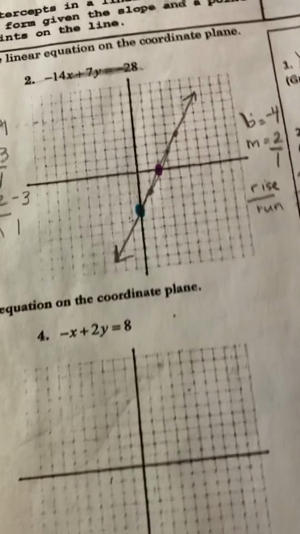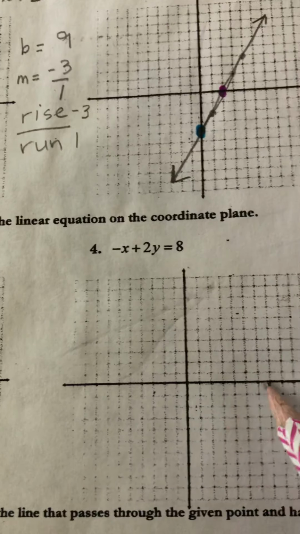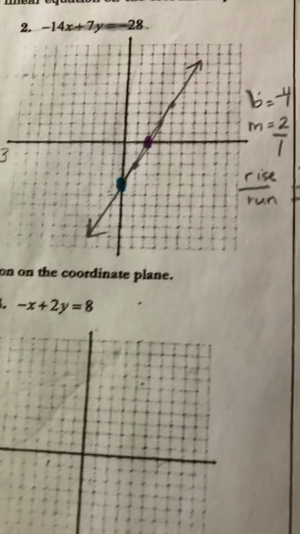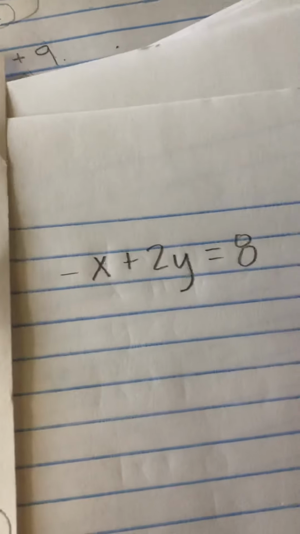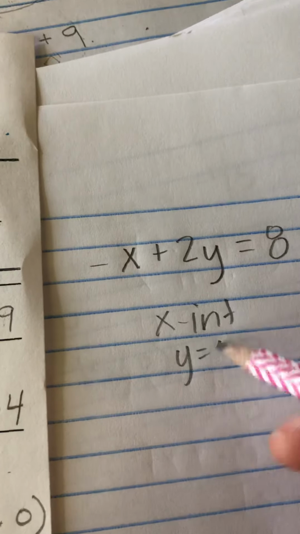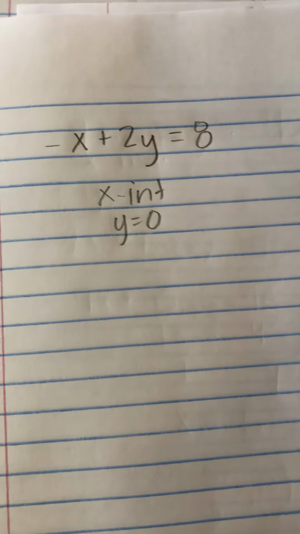Again, remember the x-intercept is where the graph crosses through the x-axis, and the y-intercept is where the graph crosses the y-axis. In order to solve that using algebra, which is solving equations, we need to know that for the x-intercept, we set y equal to 0, and for the y-intercept, we set x equal to 0, okay? I'm going to solve it just like I did the last one.